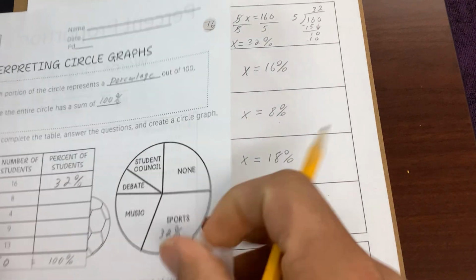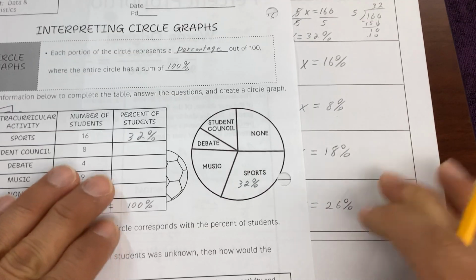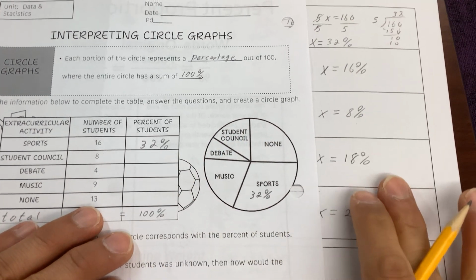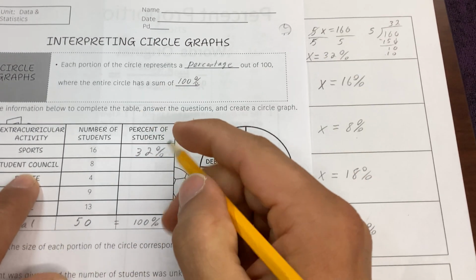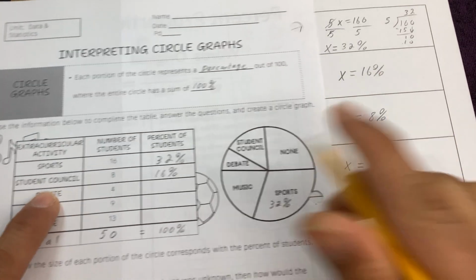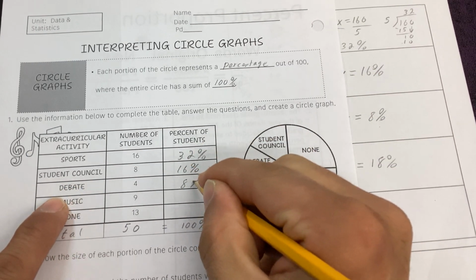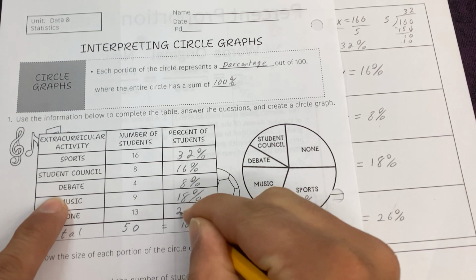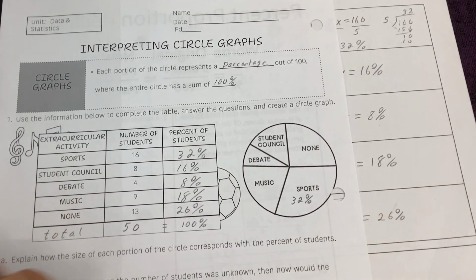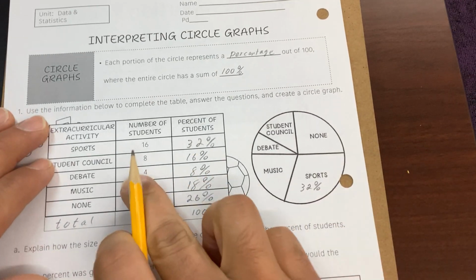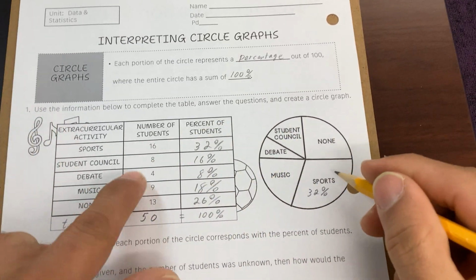So now what I can do is take these numbers that I calculated, or that you calculated, and enter them in here. So I have 16% for student council, so that's 16% here, and then 8% for debate, 18% for music, and then at the end, 26% for neither, or none of them. So now I can go ahead and translate this over here.